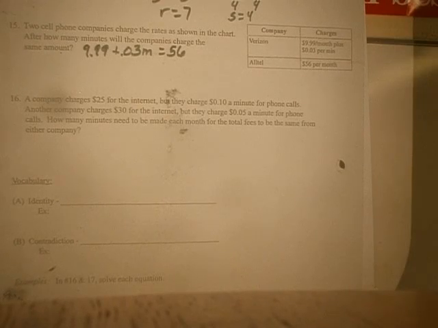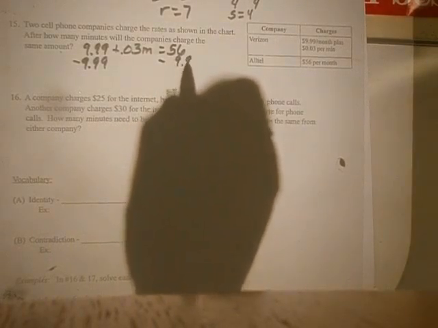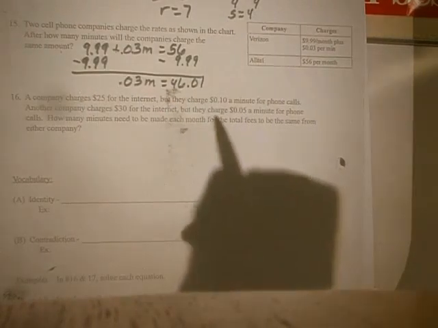And the question is, after how many minutes do they charge the same amount? So we're trying to solve for M. Subtracting $9.99 from both sides, you are left with 0.03 M equals 46.01.